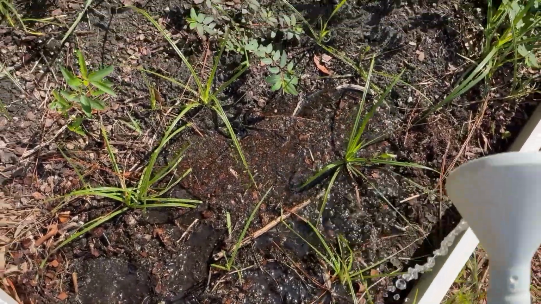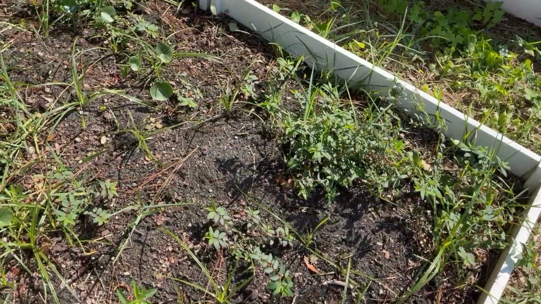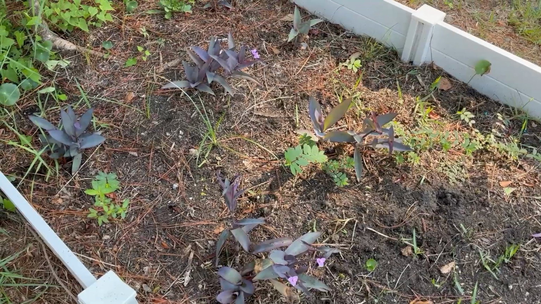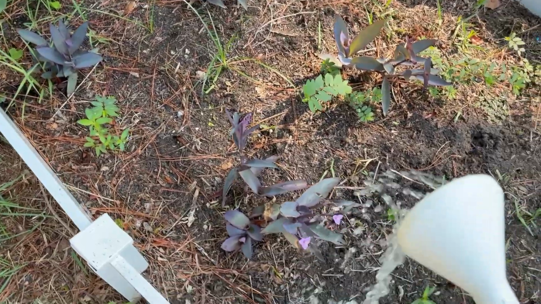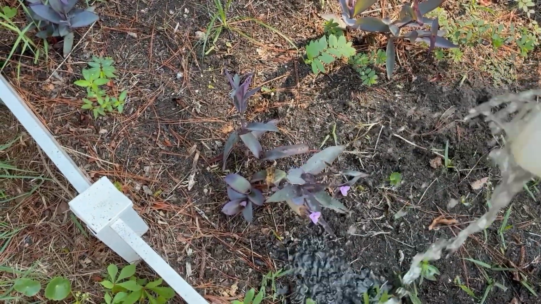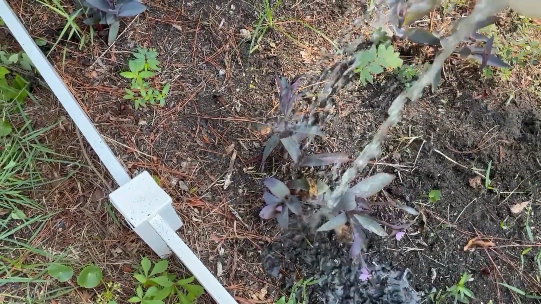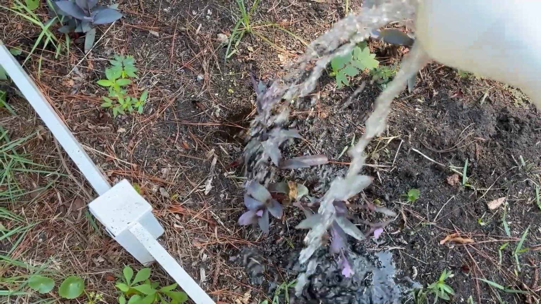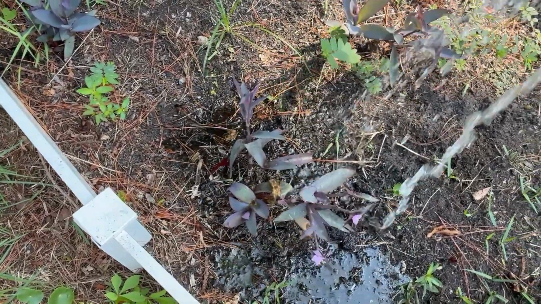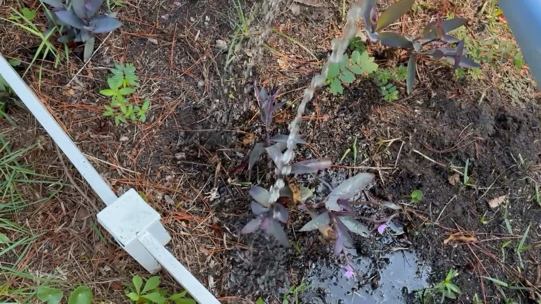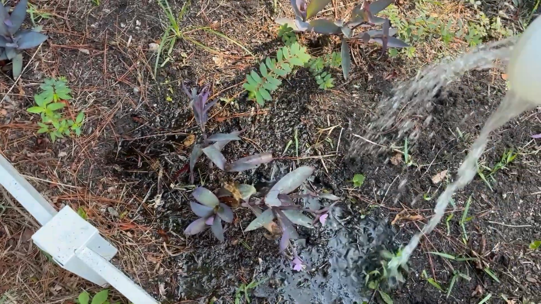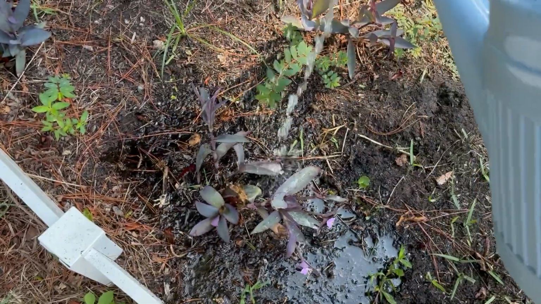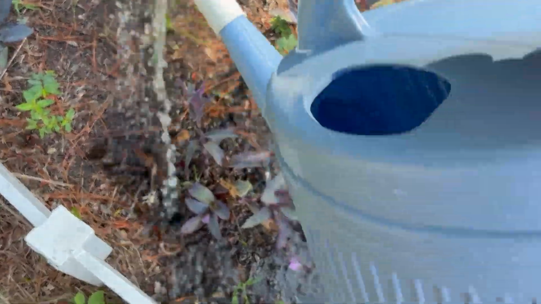We don't want to cause erosion in the garden. Now this is an example of watering the garden that does not cause erosion. The soil is getting wet, but it's not moving from one place to another place.